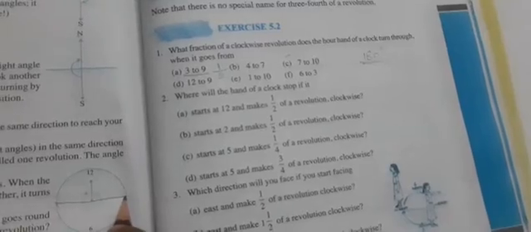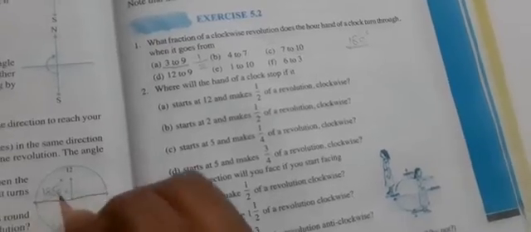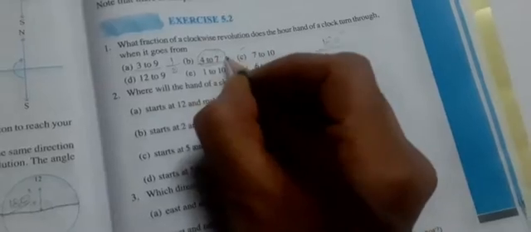Half means what, students? 180 degree in the circle. See, when you mark half the circle, it forms a semicircle. So a semicircle measures 180 degree. Now let's construct a clock which travels from 4 to 7, and let's get to know what is the revolution that is made in the clock.